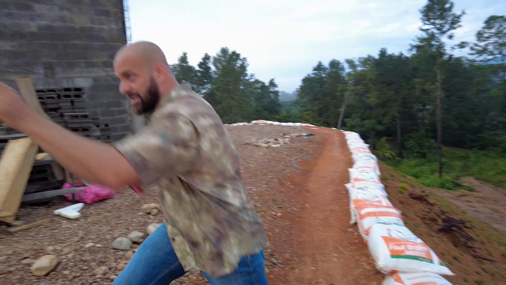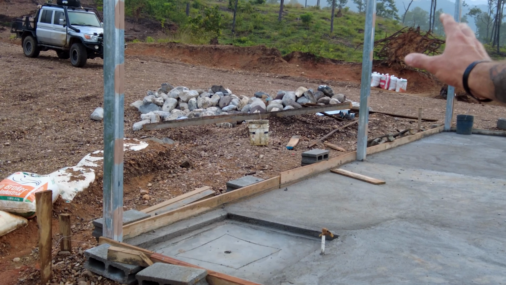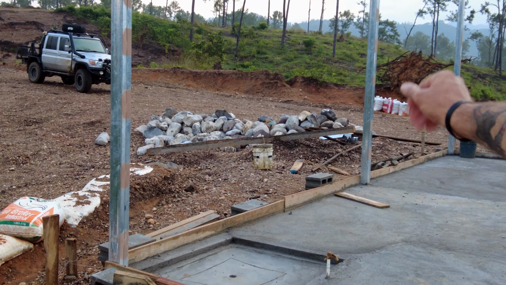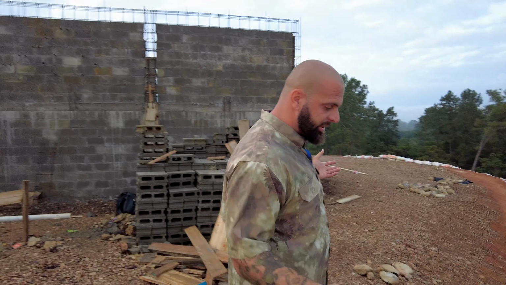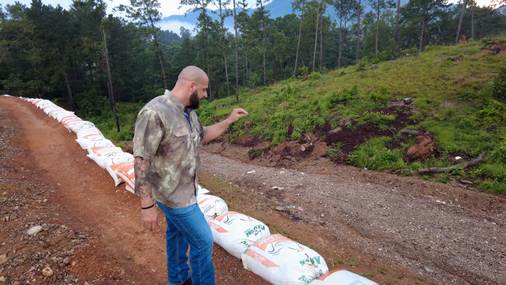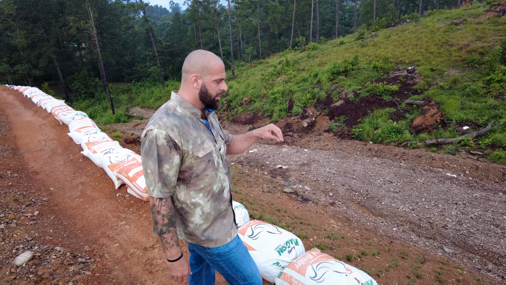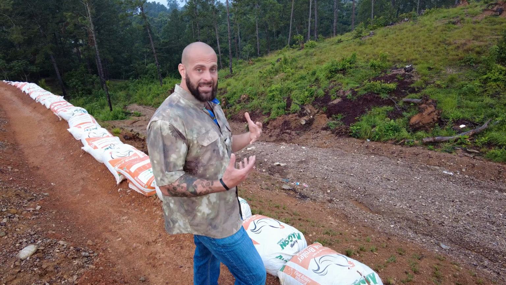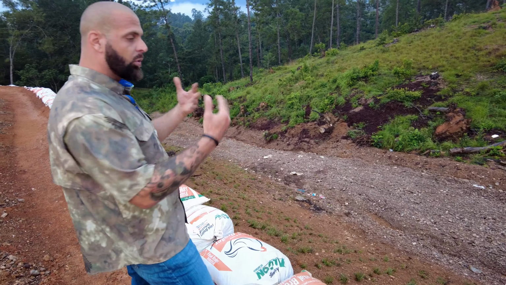We do have some stones behind me, and that's an example of the rocks we will be using in certain areas, and that's kind of what I'm talking about with riprap. But I'm not going to be doing that over the whole surface because it's just not a smart investment. So what I've done is I've planted grass, and this is a low maintenance grass because it doesn't grow very tall. And obviously being a tactical guy, I want to have something that is low growing.